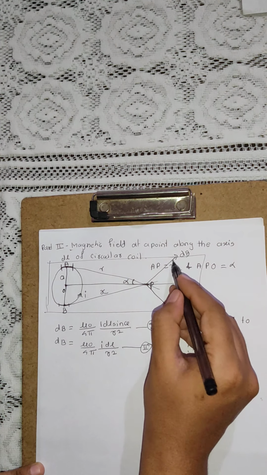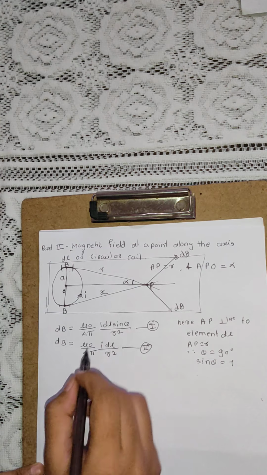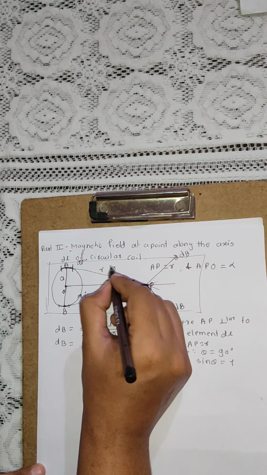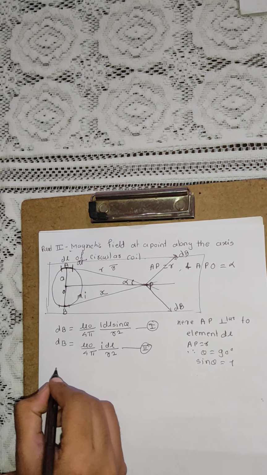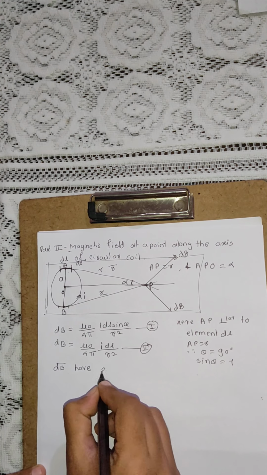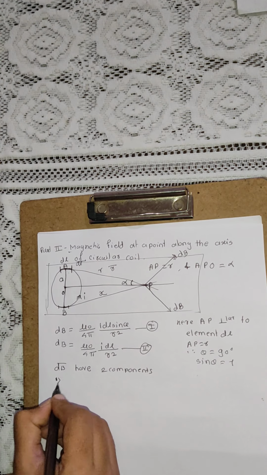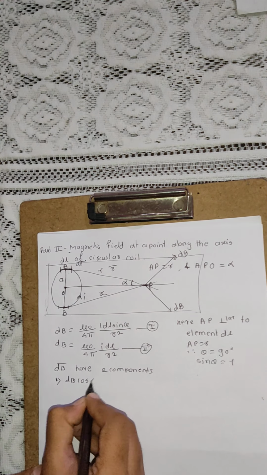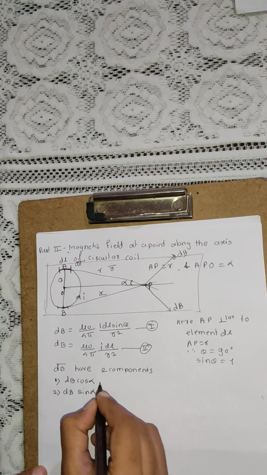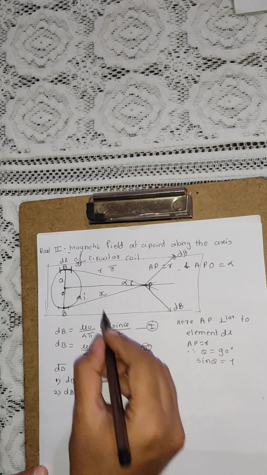Direction of magnetic field dB is perpendicular to dl bar and r bar. Then dB has two components. First one is dB cos alpha and second one is dB sin alpha. This dB cos alpha is perpendicular to the axis of coil.